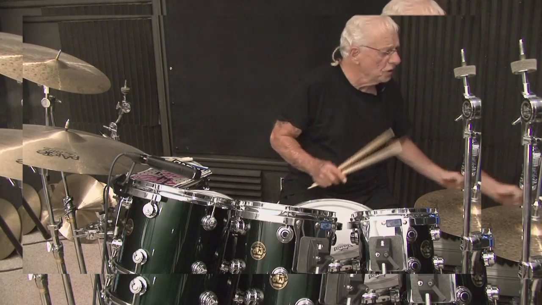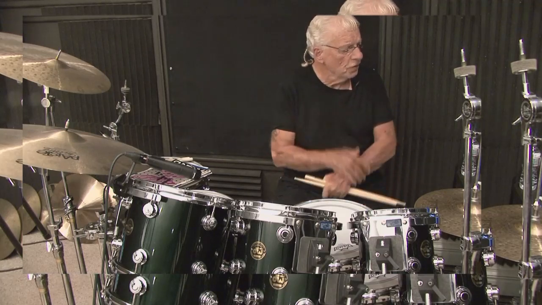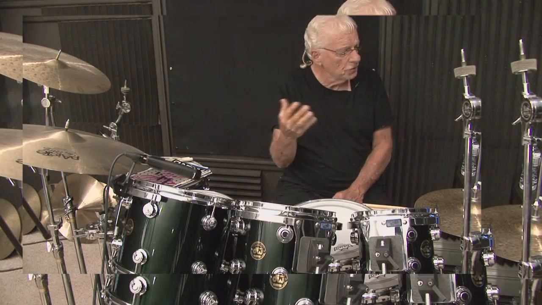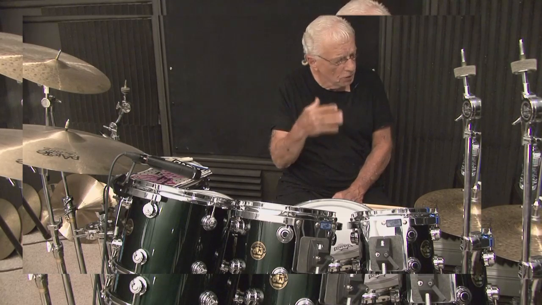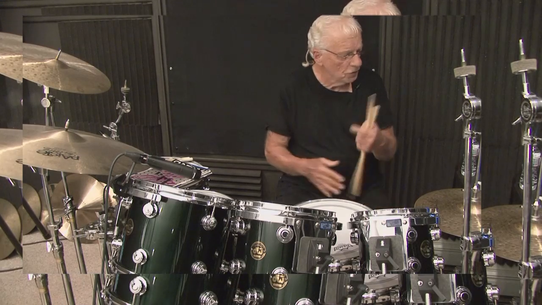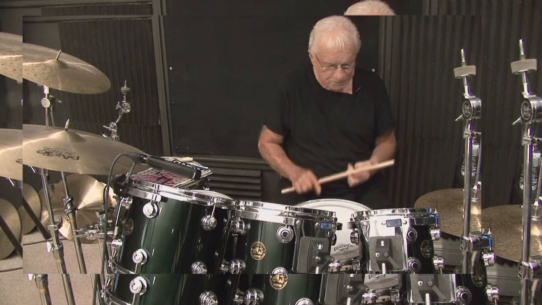Now, let's take the stick control book. What I'm going to do is reference off the stick control book. You can play it in eighth notes. You can do a lot of different things right now. We're going to think of stick control book, page 5, in eighth notes, like 1 and 2 and 3 and 4 and.